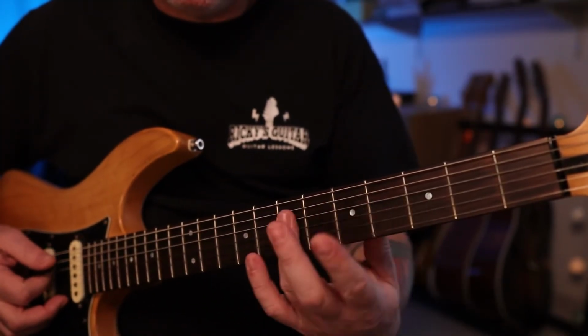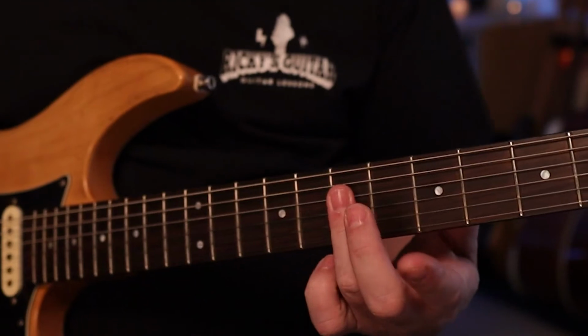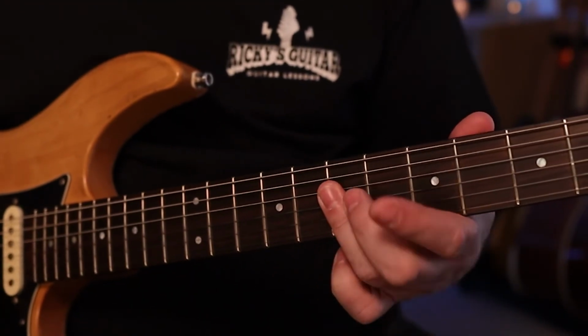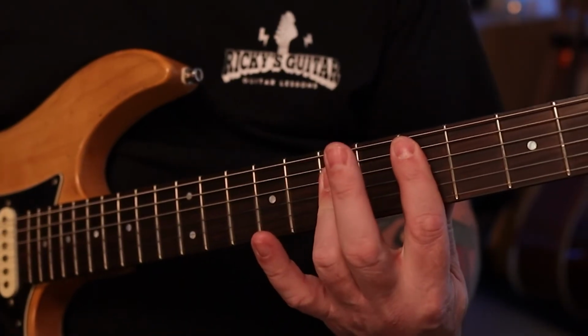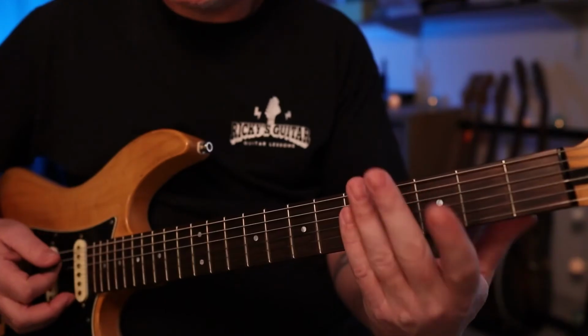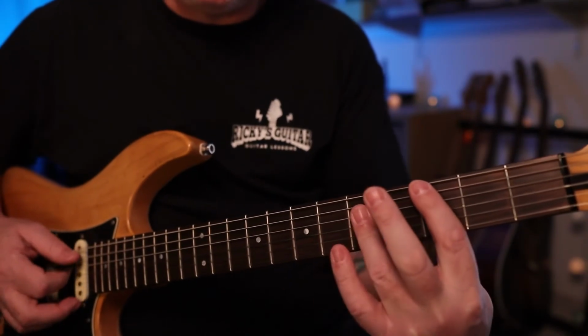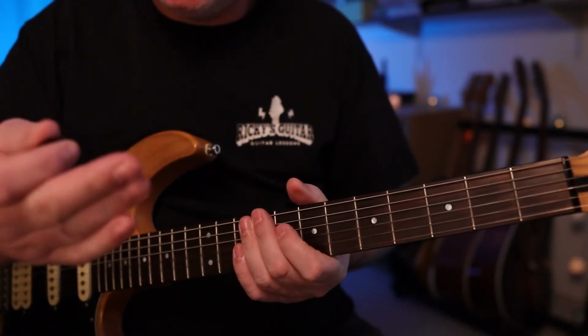Then what I do is I move up here, I'm skimming up here with the 5, root, 3 of this A shape here, and then I put my bar on here and I get my D major chord. So I get chord 1, chord 4, chord 5. That's a 3 chord trick, guys.